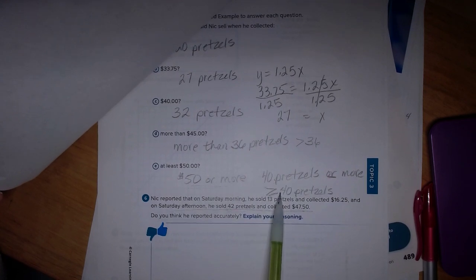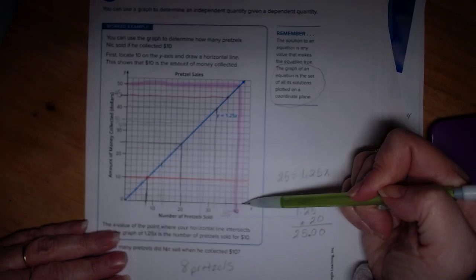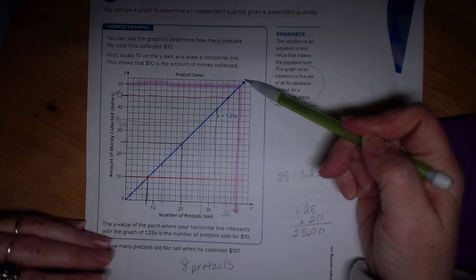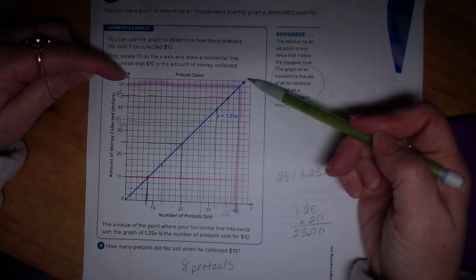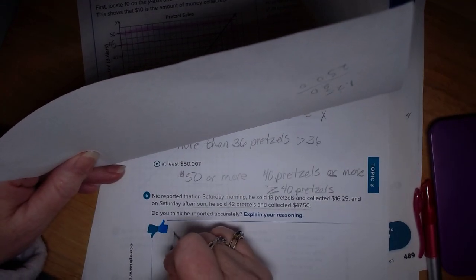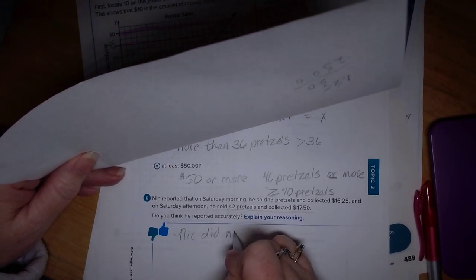We need 40 or more pretzels to get $50. So can 42 pretzels get us 47.50? 42 would be here. That's going to be all the way up here at the top. That's going to be 52.50. So he is not correct. Nick did not report correctly.